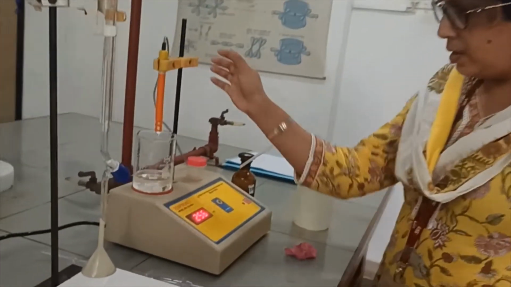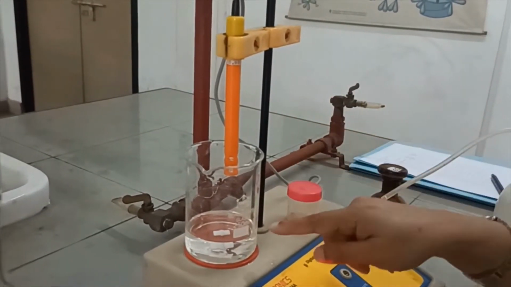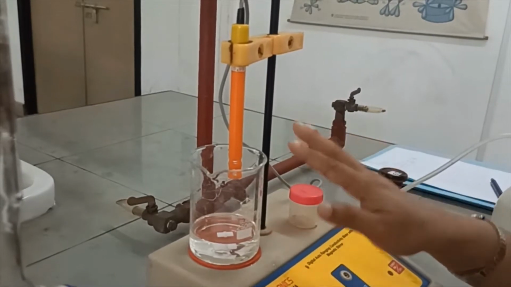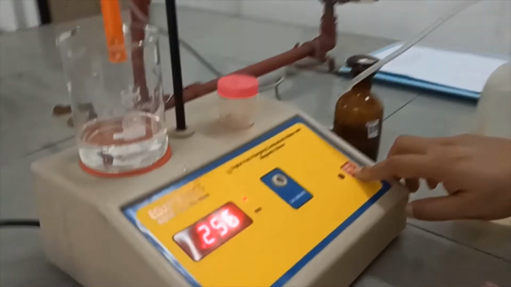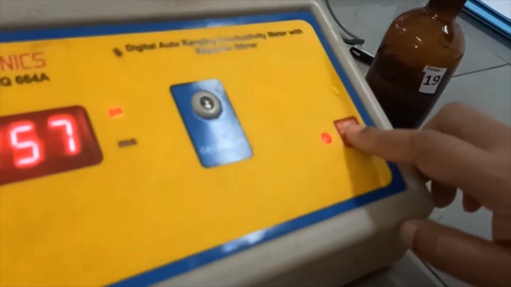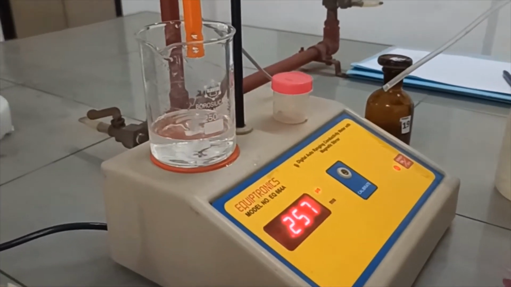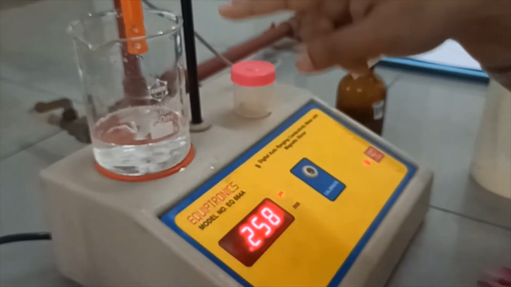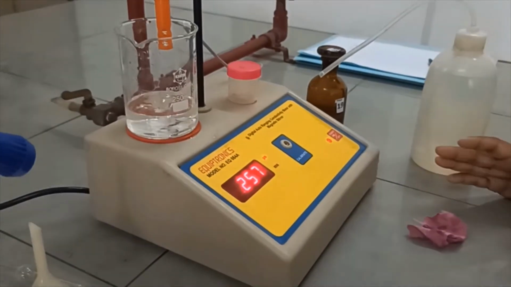Now you keep the cell inside the beaker but above the solution. It should not be immersed into the solution. In this position there is a stirrer button, you can see. So we will just stir this solution for 45 seconds, and after 45 seconds of stirring we will turn off the stirrer, immerse the cell back into the solution and take the reading of the conductance.